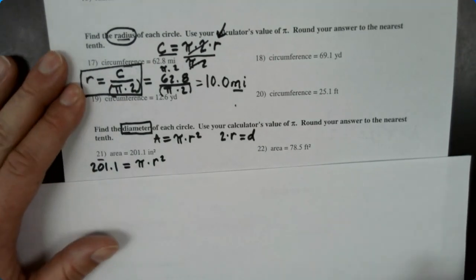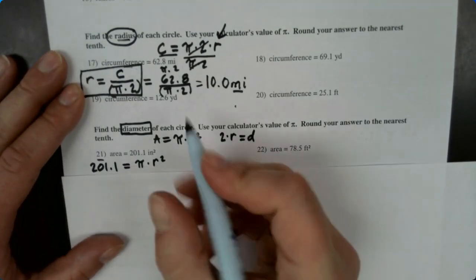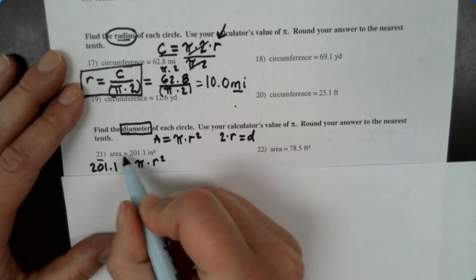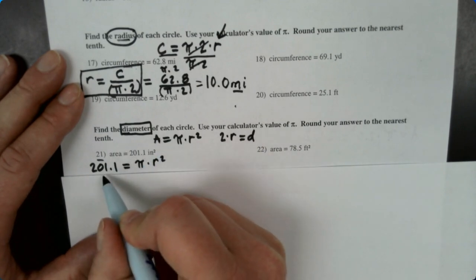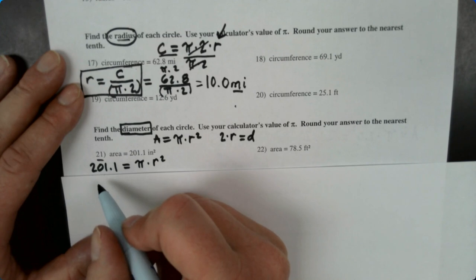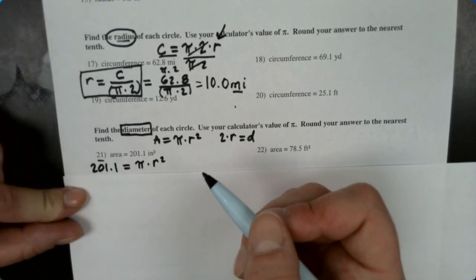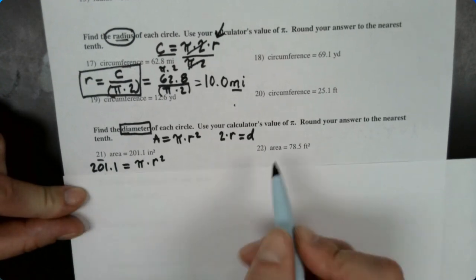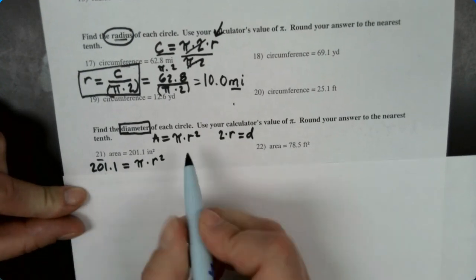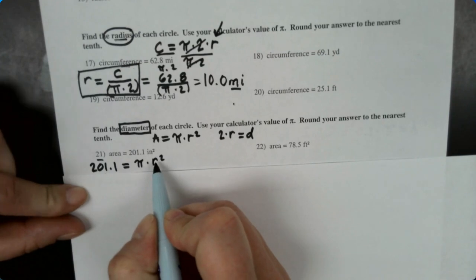Okay, are we okay so far? All we did was we said, this is the area, I wrote it instead of writing A. Are we okay? Okay. I'm just putting this paper here so that I can write over the top here. The next part is we need to solve for r.